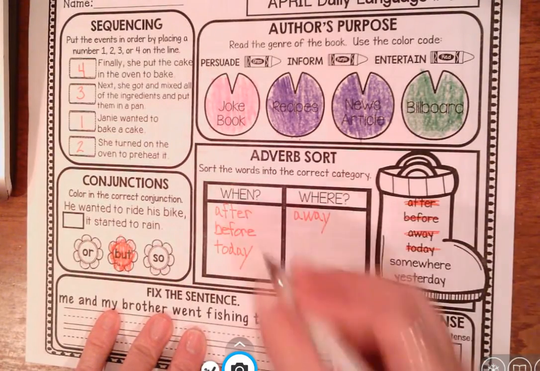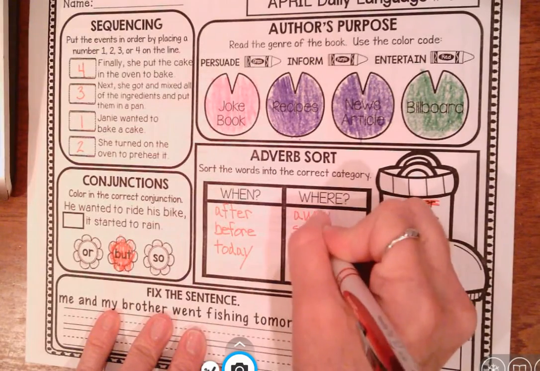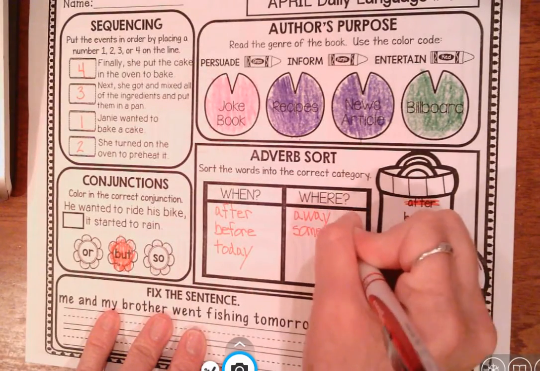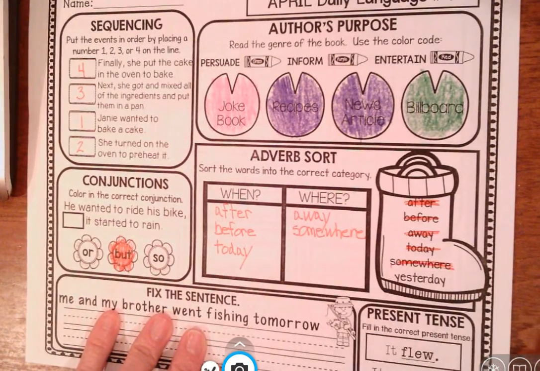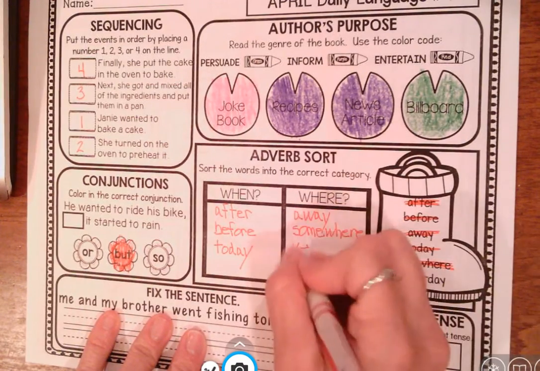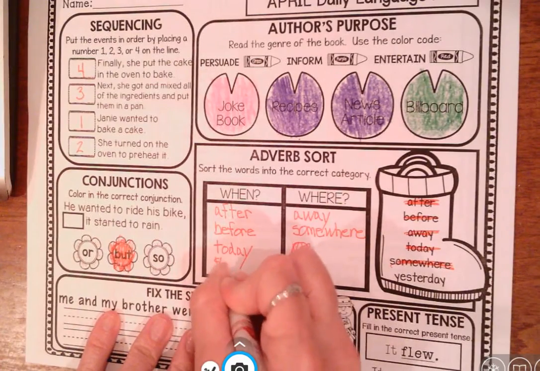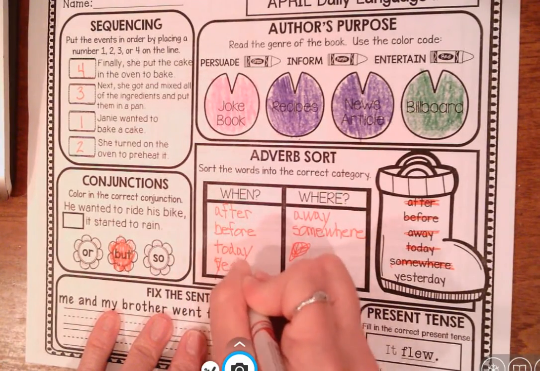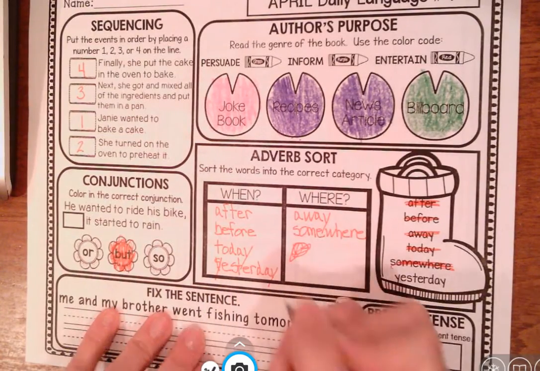And somewhere is where it's happening. And yesterday. Oh, yesterday is when something happened. Like yesterday, it rained.